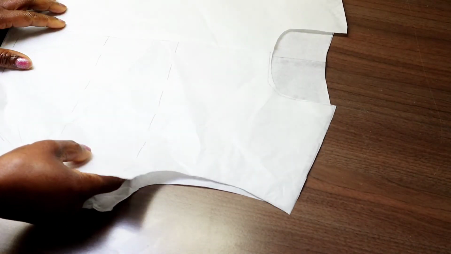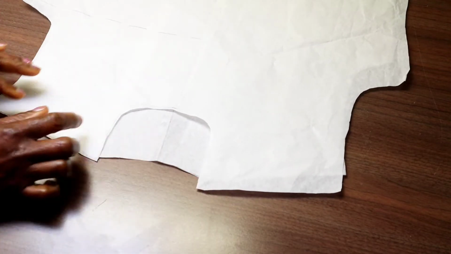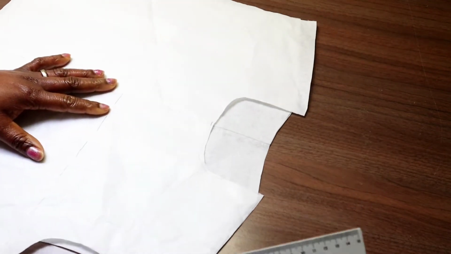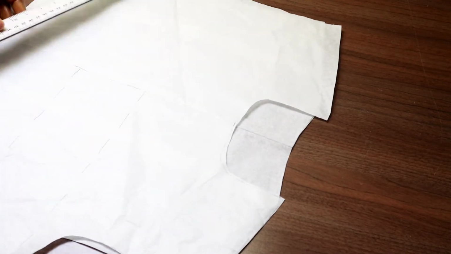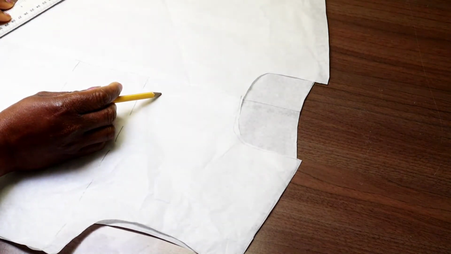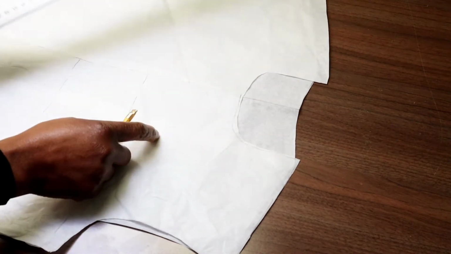So you take the front panel, you place it on the back panel. We're going to draw a new neckline on the front panel. So now you place it this way, okay? You take your ruler, then on the shoulder, here on my shoulder, I made a choice of how wide I want my shoulder to be. So you can choose how wide you want your shoulder to be. Then you place your ruler, you draw a line across the middle, you take it to the other shoulder. Make sure your line is across your middle.